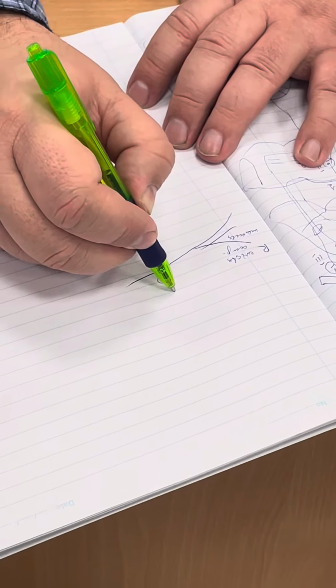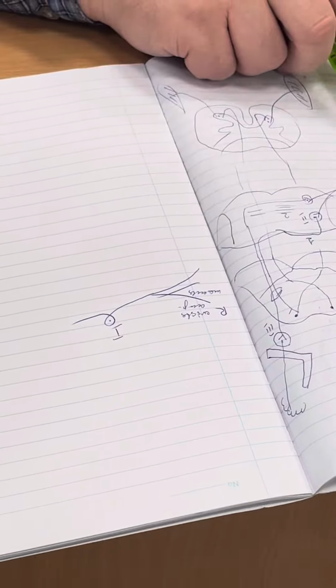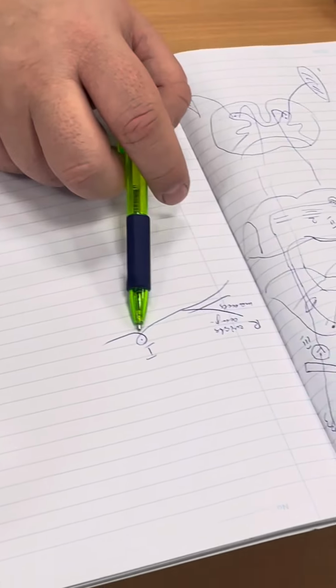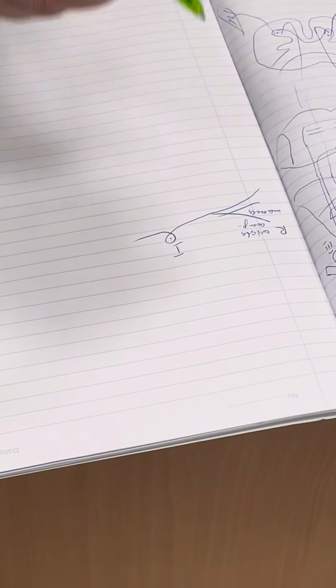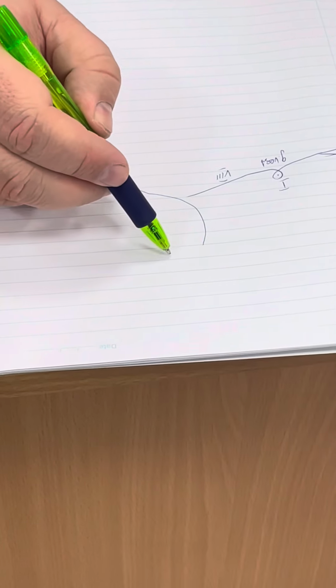Who knows the name of this ganglion? In the cochlear part, we have the spiral ganglion. In the vestibular part, we have the vestibular ganglion, ganglion vestibulare. And from this ganglion, the vestibular part of the vestibulocochlear nerve goes to the pons.